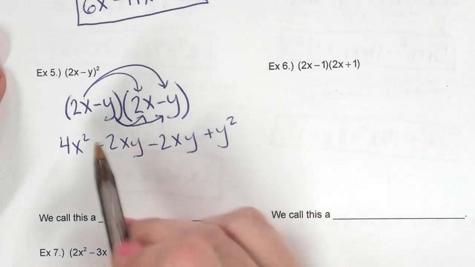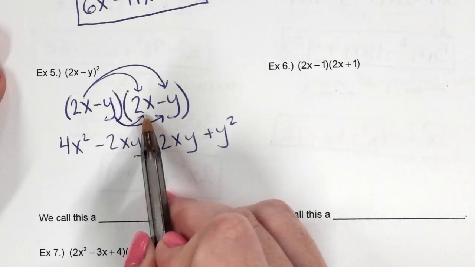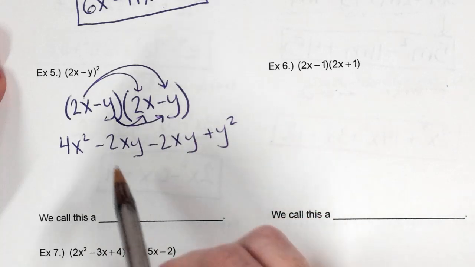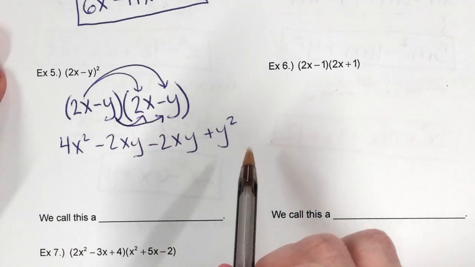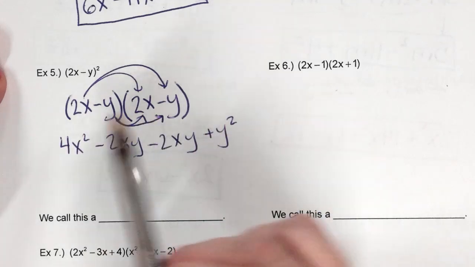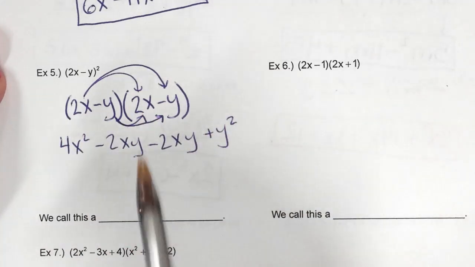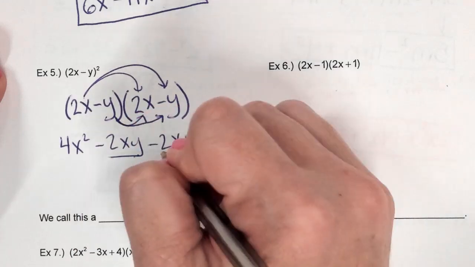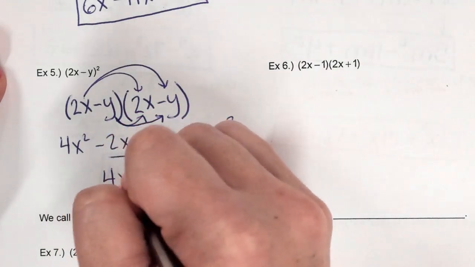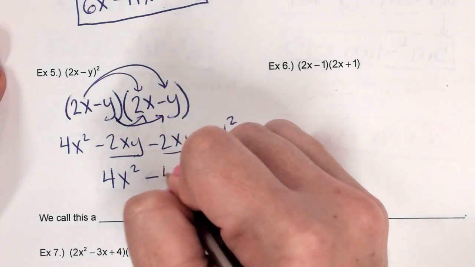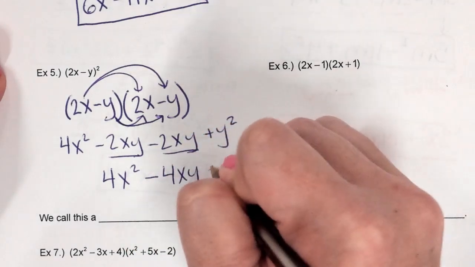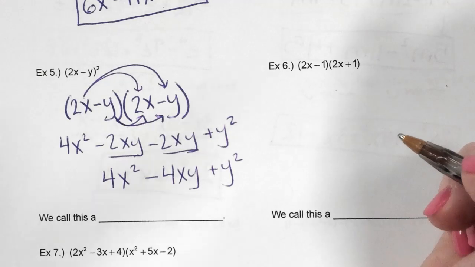Either y squared wouldn't go before the x and y. No, because they're all still degree of 2, so it's not out of order. And I wouldn't move orders until you're done multiplying and simplifying anyway. So now these two are like terms. So we have 4x squared minus what? 4xy plus y squared.